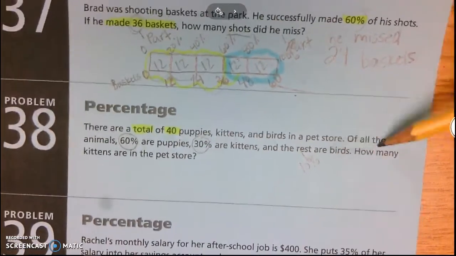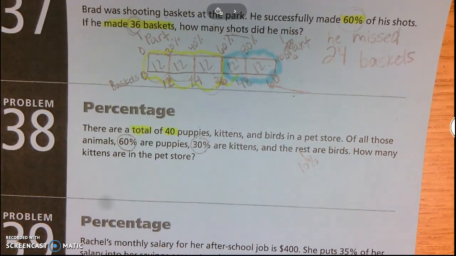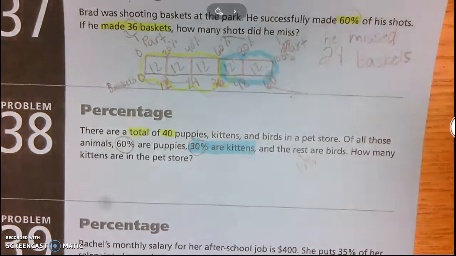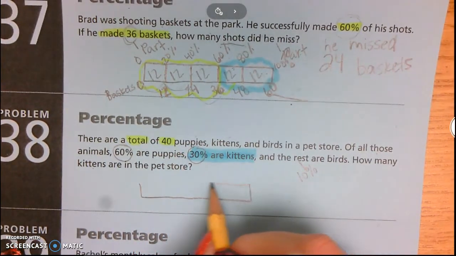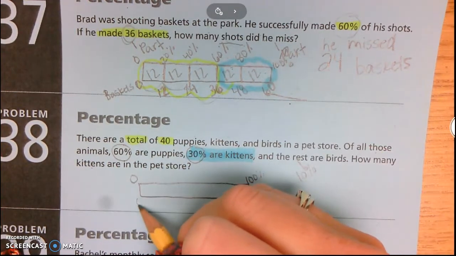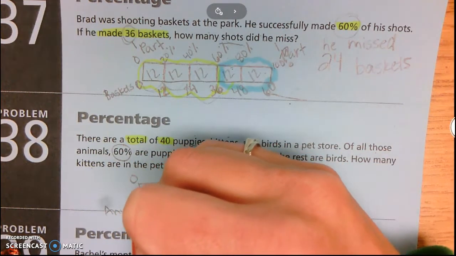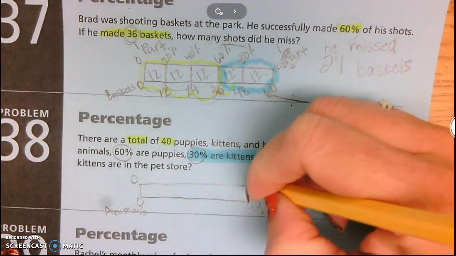So now it says, how many kittens are in the pet store? They gave me all this information for puppies and birds, but really the only thing that's important is the fact that 30% are kittens. So total of 40 animals. Again, I'm going to go to my go-to strategy here. 0, 100%, 0. Total amount of animals is 40. My context is animals. I need to figure out 30%.